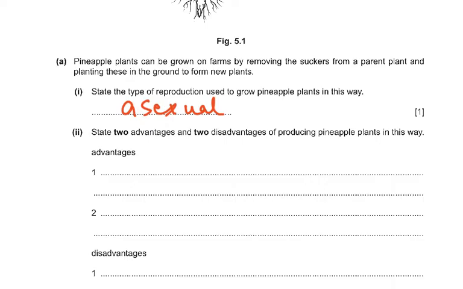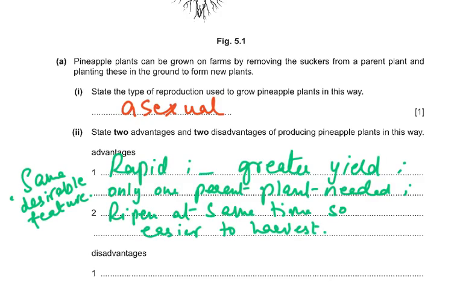Another disadvantage is that if there's a disease, then all of them will die. That is another major disadvantage of asexual reproduction, having them all the same genetic makeup. So advantages, number one is that this form of reproduction is very rapid, because sexual reproduction is going to take a long time: pollination, fertilization, flower formation, then fruit formation, then seed formation, then seed dispersal. So it's a very, very long process.